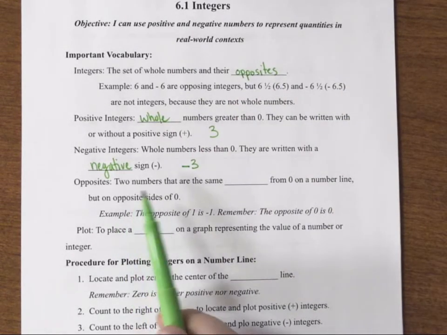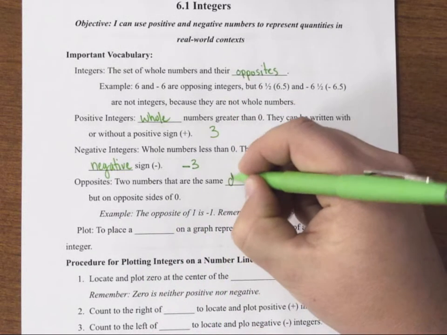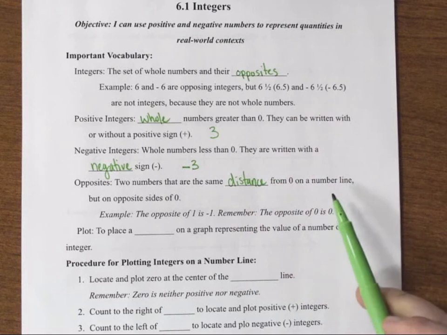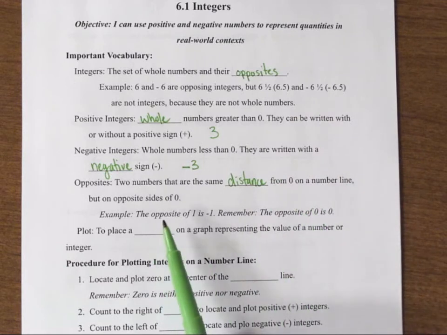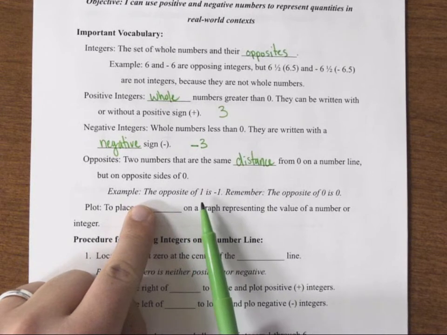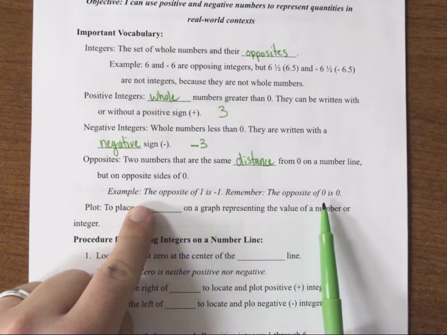Opposites. What are opposites? Well, two numbers that are the same distance from 0 on a number line, but on opposite sides of 0. For example, the opposite of 1 is -1. Remember, the opposite of 0 is still just 0.